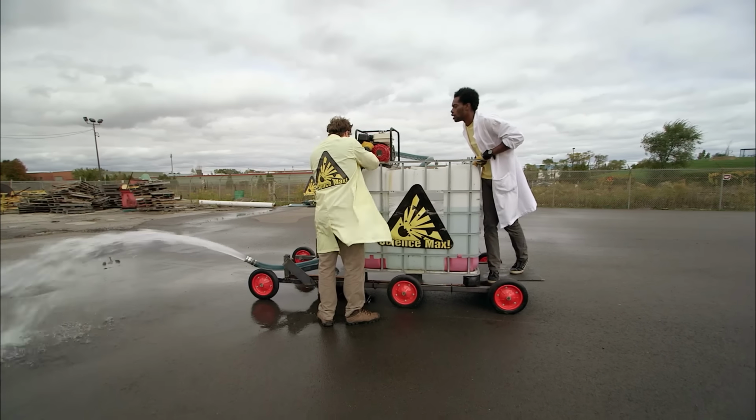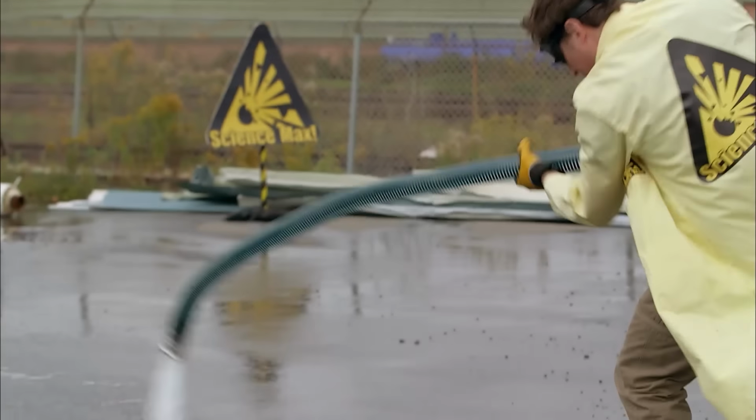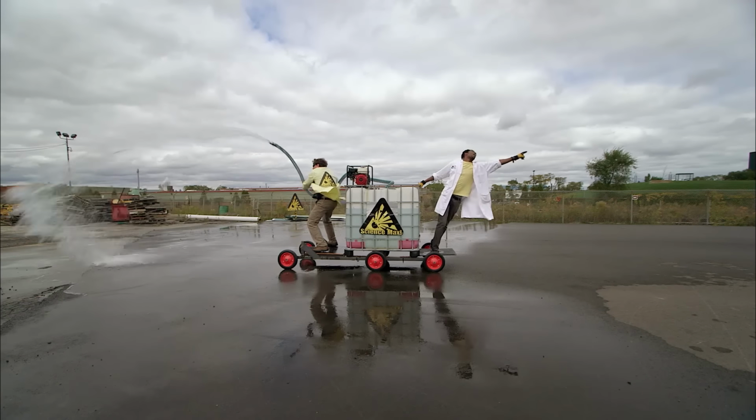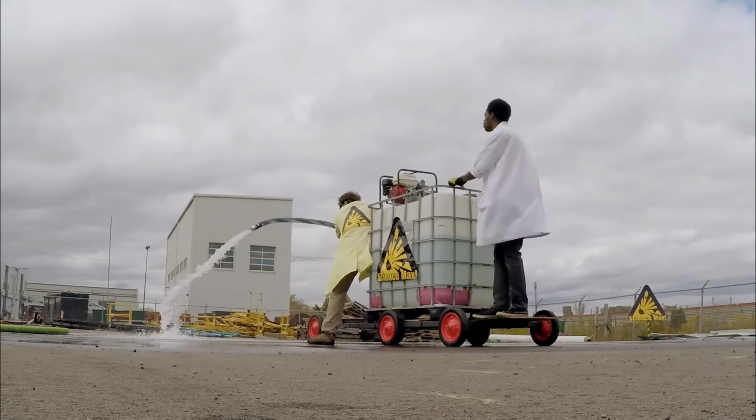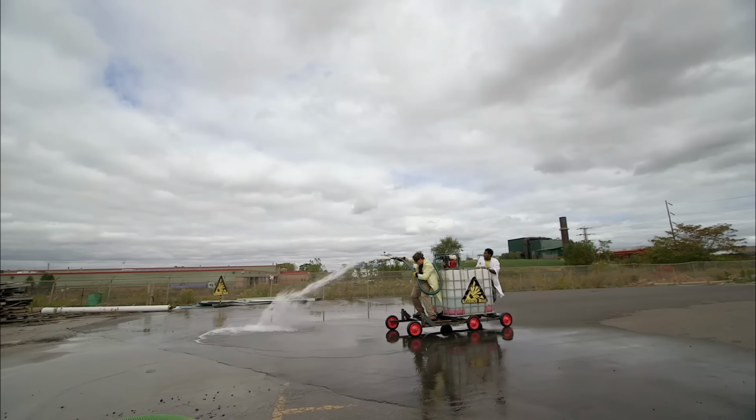So we fire up the pump and the water stream comes out really strong. So strong I can barely hold on to it. Here we go! But even so, there's a problem. What's going on back there? I got it!